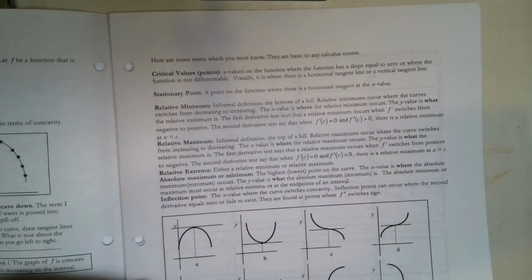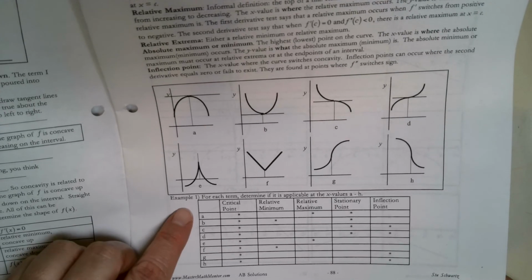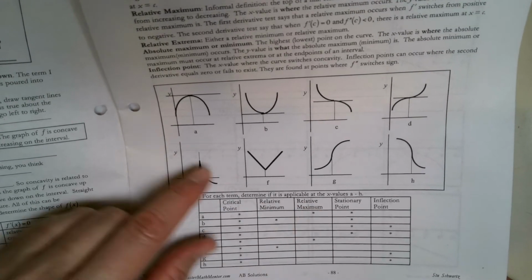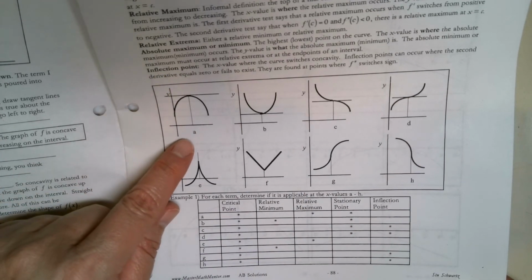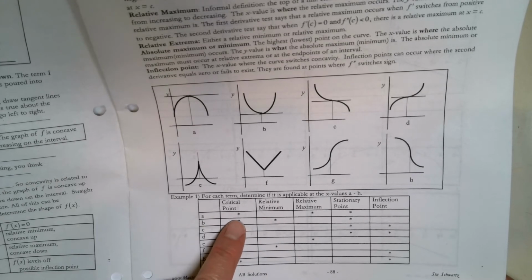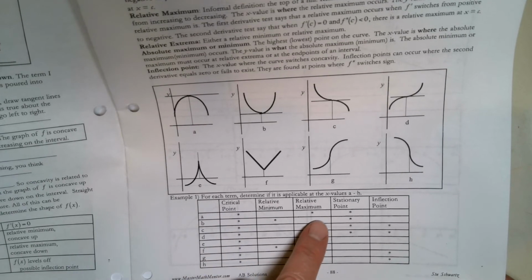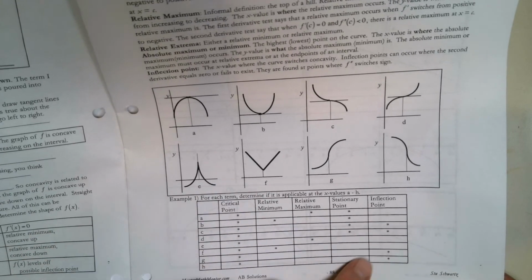It's got some definitions over here. This one is really weird. It was example 1, and it says for each term determine if it is applicable. It's wanting you to look up here and then look at it and say, okay, well, A is a critical point. Yes. Is it a relative minimum? No, it's a relative maximum. And so they've answered the question is what I'm trying to say. These are the answers, so you could kind of look at it and see what it says.